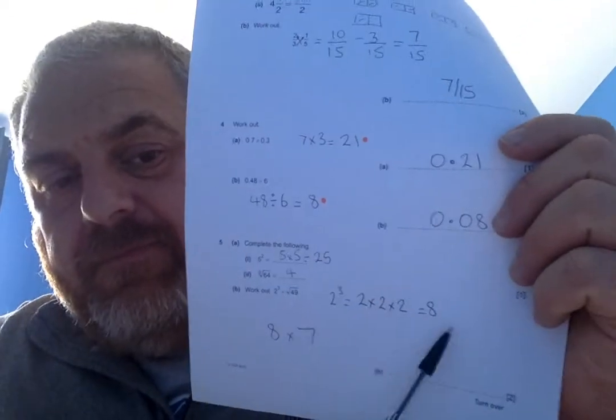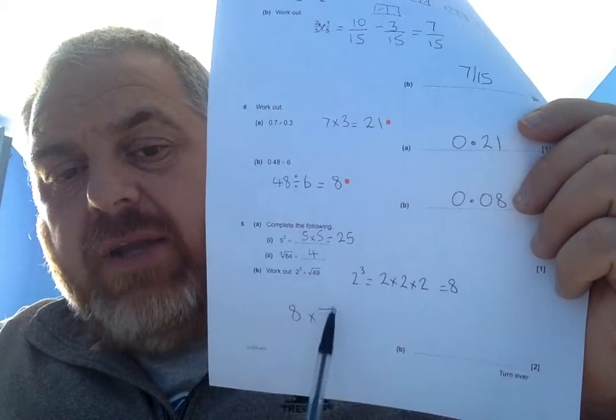And then we've got 2 cubed times the square root of 49. So 2 cubed is 2 times 2 times 2, which is 8. And the square root of 49 is 7. So 8 times 7. Again, we need to be fluent with our times tables. That gives me my answer of 56.